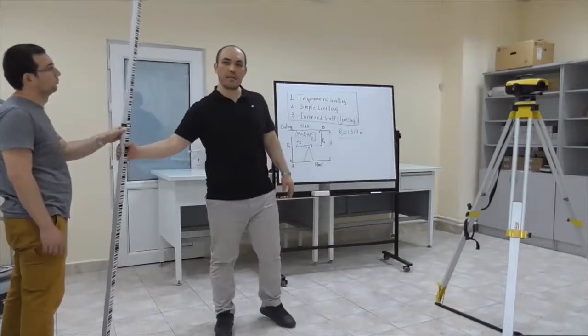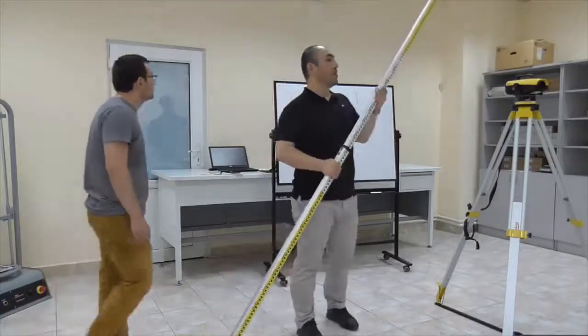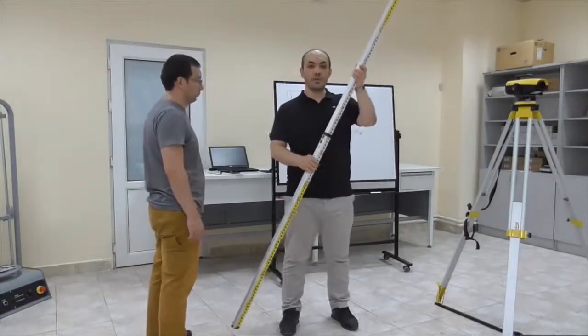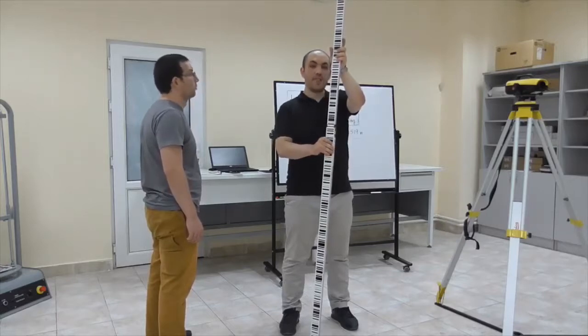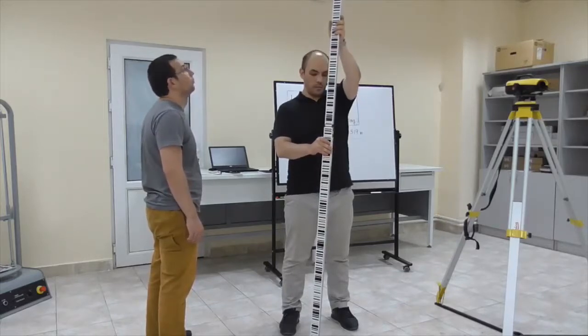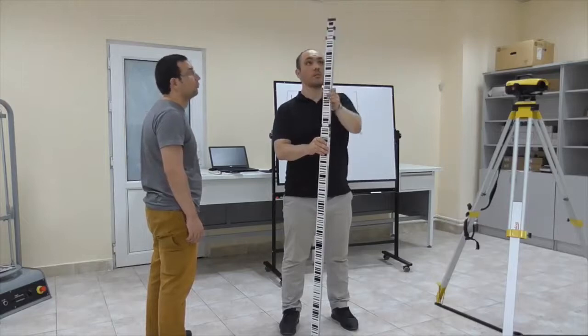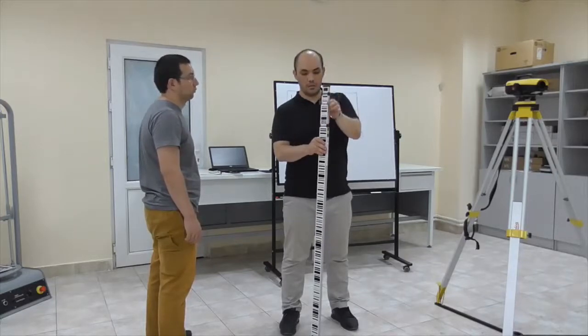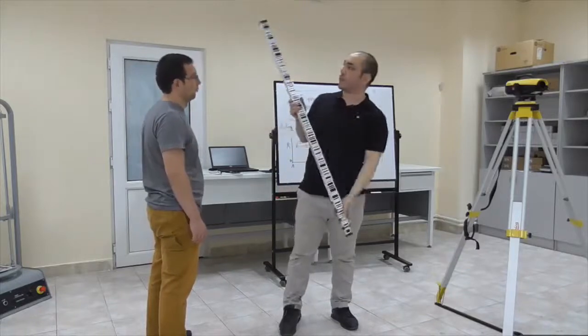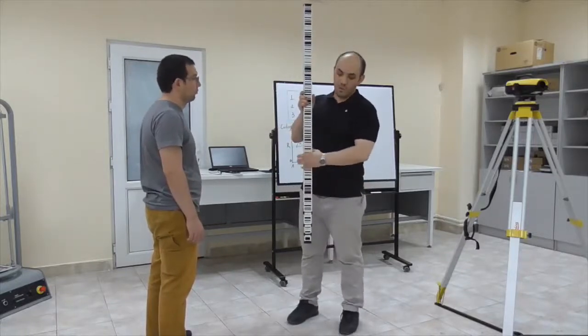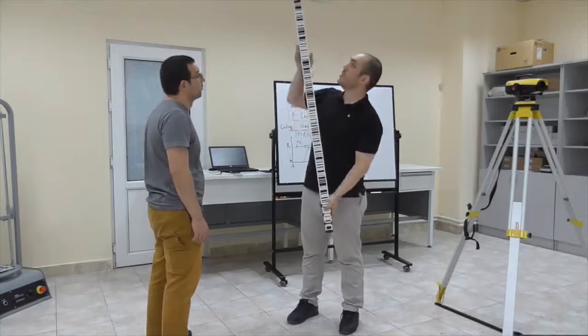Now we have to bring our leveling staff to point B, but now we have to hold the staff upside down. This is upside down, and the zero starts from here.